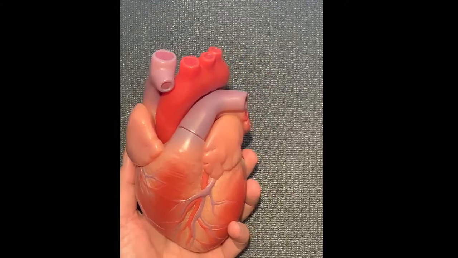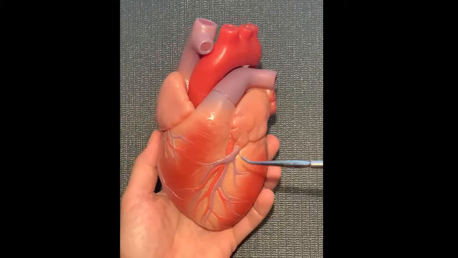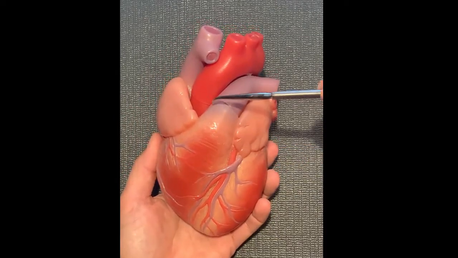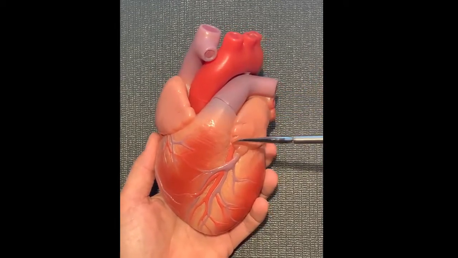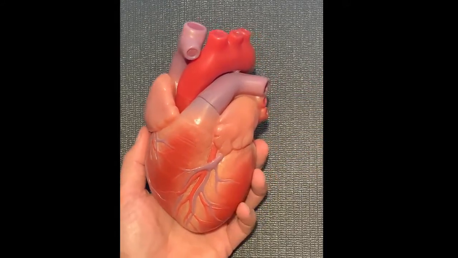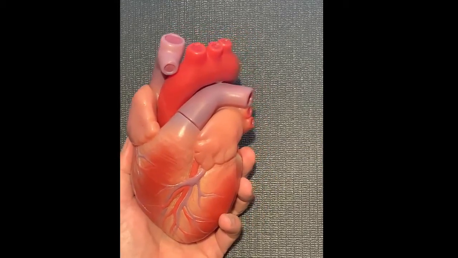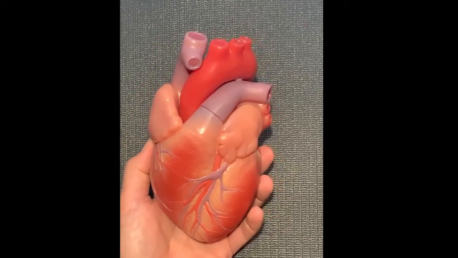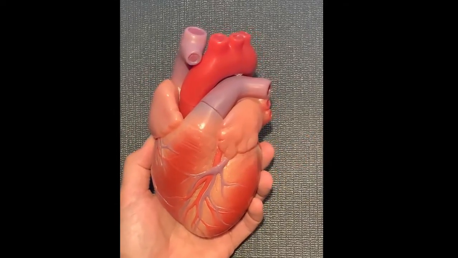The anterior interventricular artery, also known as the left anterior descending, is this artery here. This is a branch of the left coronary artery that comes off of the base of the aorta. The left coronary artery runs behind the pulmonary trunk and provides a couple of branches, one of which runs down the anterior aspect of the heart. That's the anterior interventricular, also known as the left anterior descending artery. The great cardiac vein is going to be running right next to that left anterior descending artery.